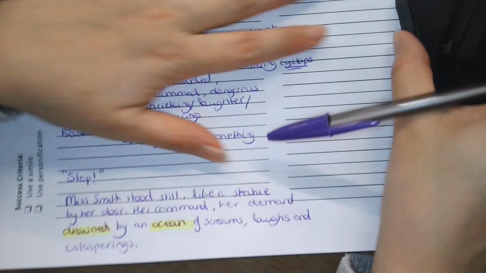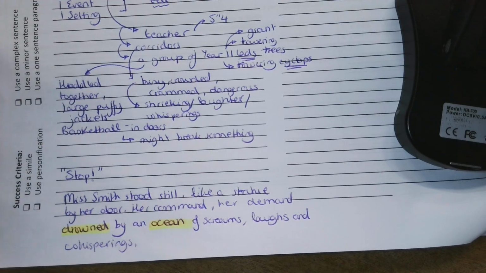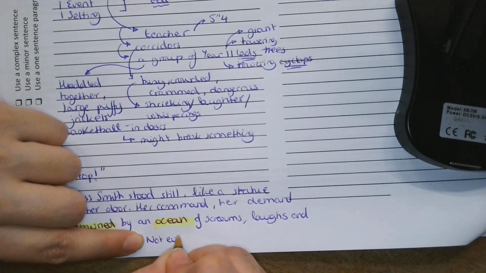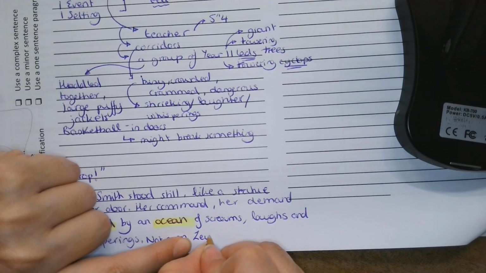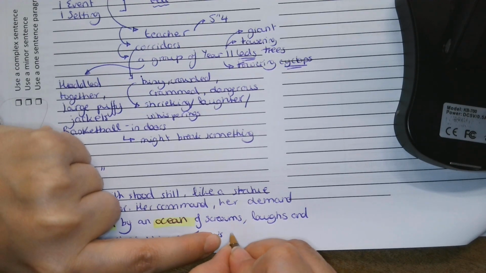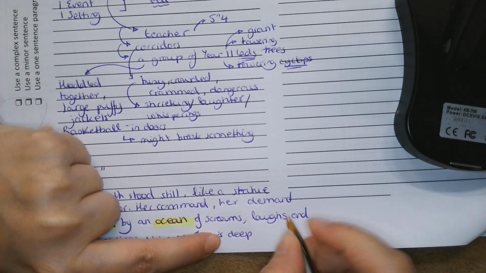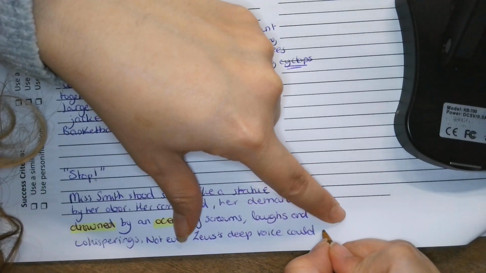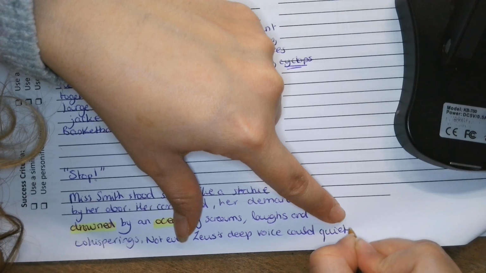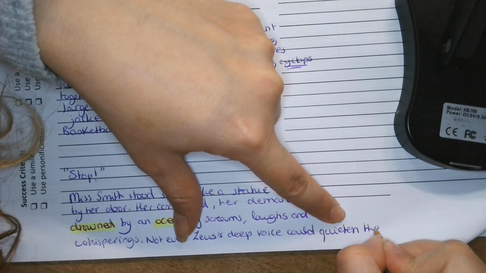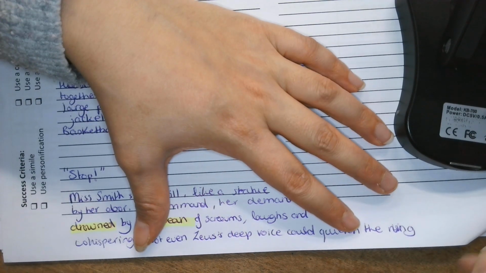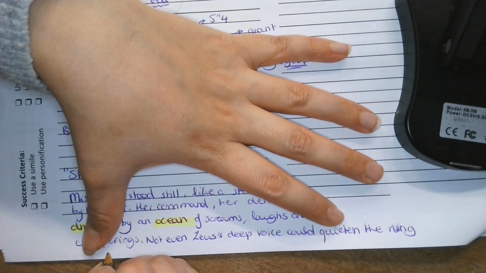Now, I might use something like, I'm thinking of somebody that could sound really loud, like a god or Zeus, and I'm going to use a bit of an allusion. Not even Zeus's deep voice could quieten the rising noises.